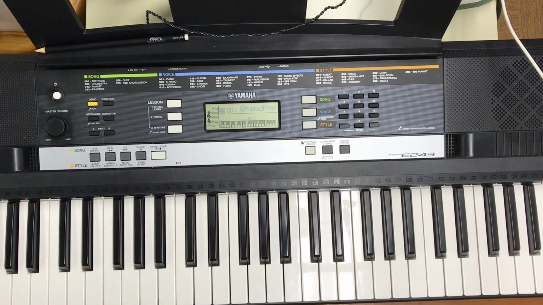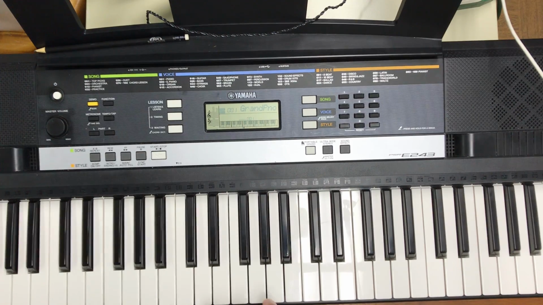So today we're going to get into 7th chords. 7th chords are 4-note chords. So basically what we're doing here is stacking 3 thirds, one on top of the other. So there are 5 7th chords that we have here, and we'll go through each one of these.